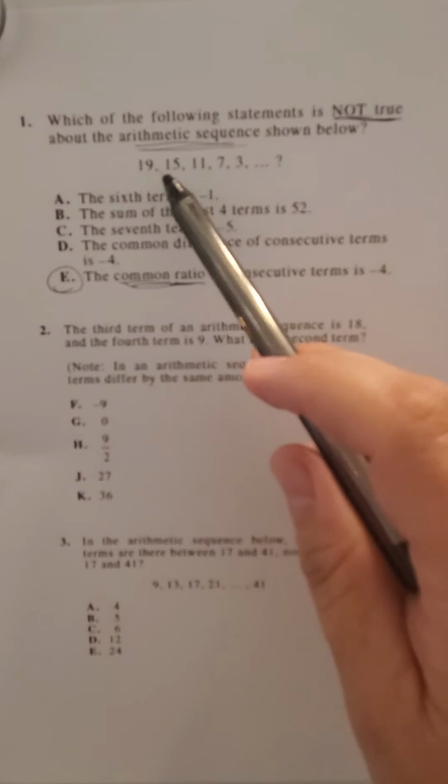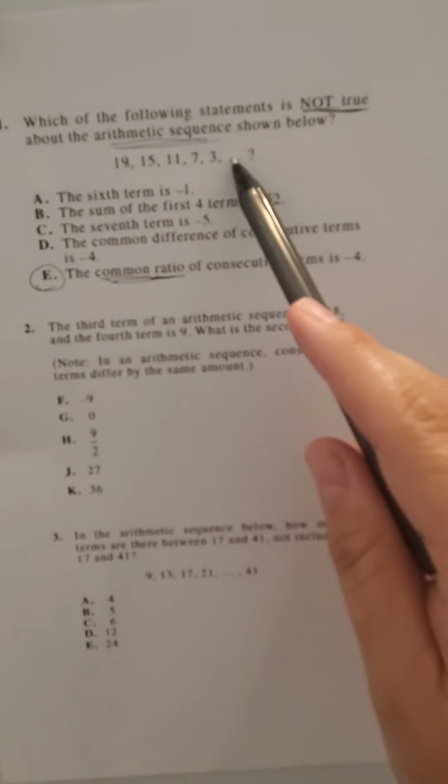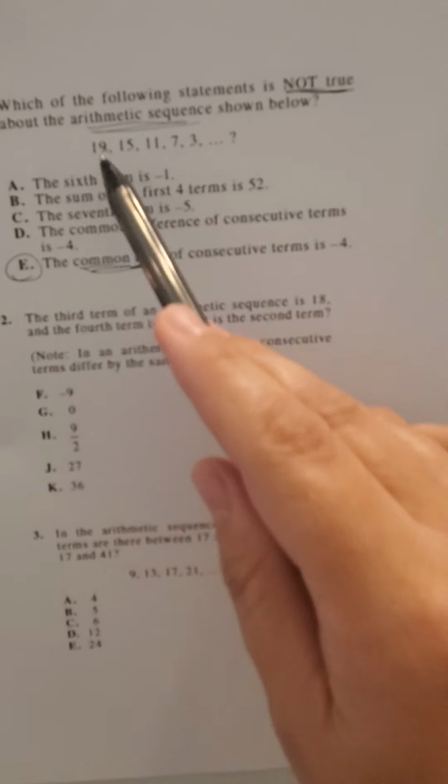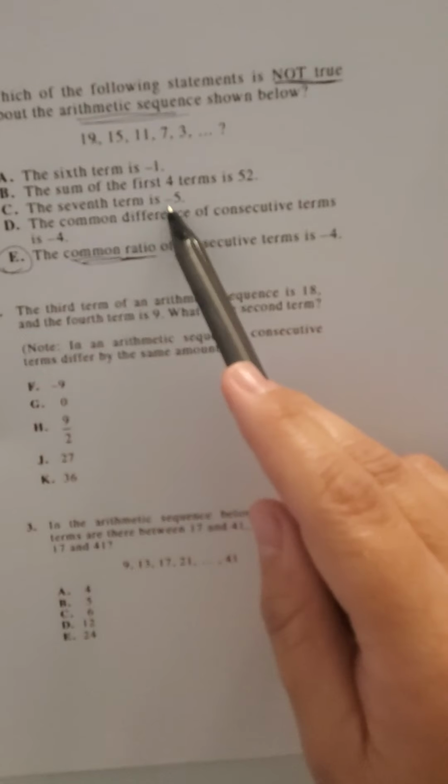If we look, they're going down by 4 each time, so D is true. So the sixth term would be -1. If I add the first 4 numbers, I will get 52. The next term down from -1 will be -5, so all the other ones are true.